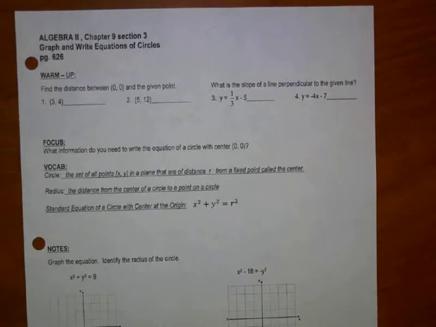Well, hello there. All right, so today I'm going to skip 9.2 and do it tomorrow. It just seems to make more sense to do this one first. So we're going to graph and write equations of circles. That's 9.3.